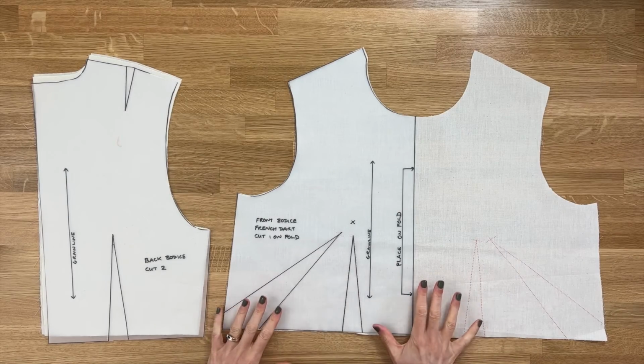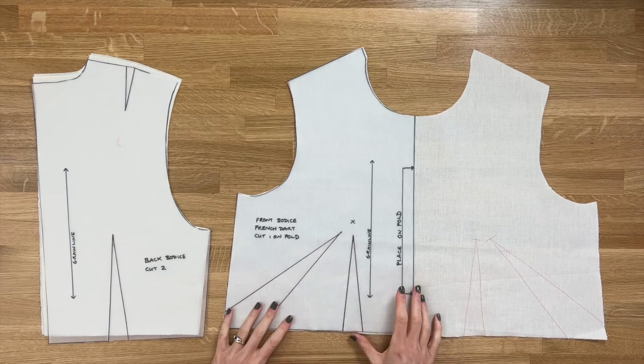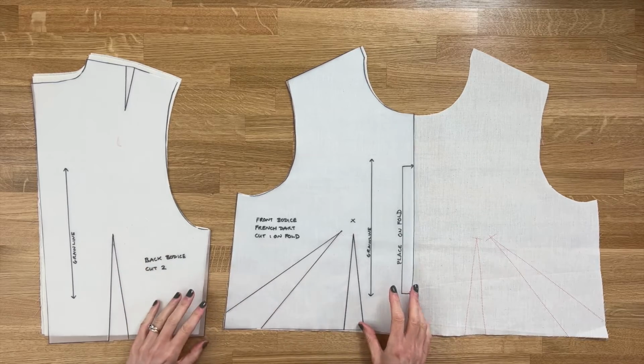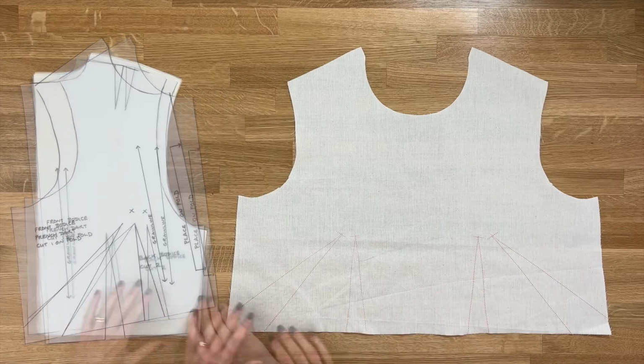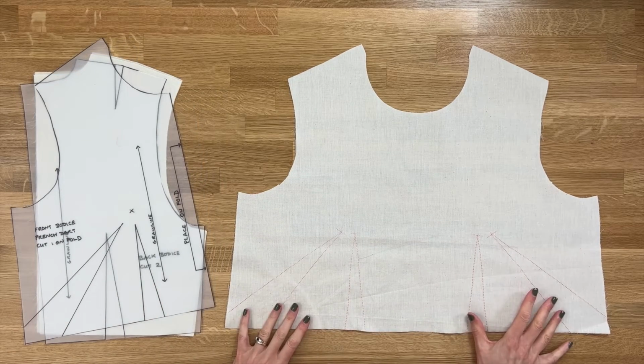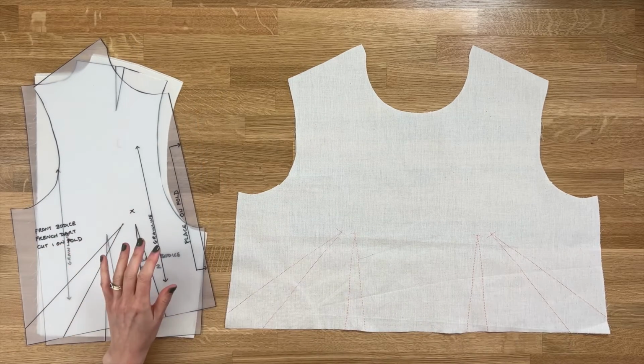Once you've cut your pattern pieces out of fabric, you'll have your front and your back. We then need to sew up all of the darts. So we've got 4 darts to sew on the front and another 4 on the back as well. If you're not sure how to sew up darts, please go and have a look at our video number 22, which is all about how to cut and sew your bodice block.